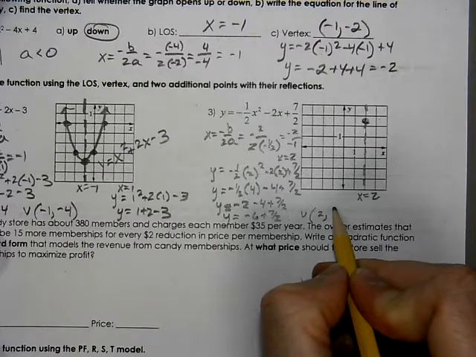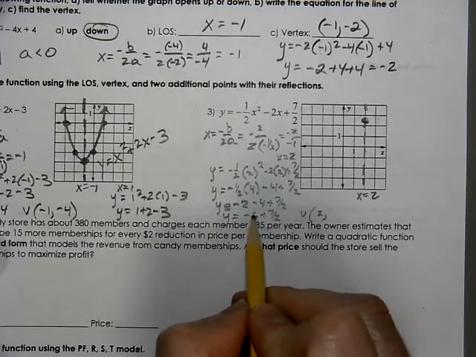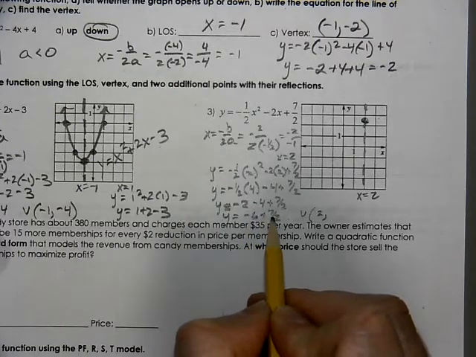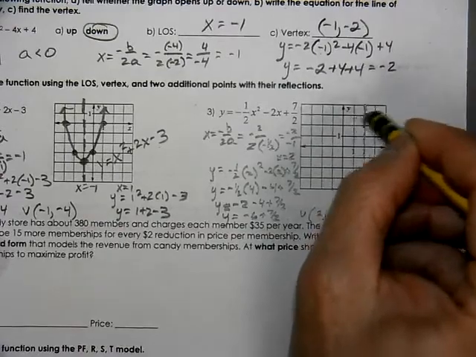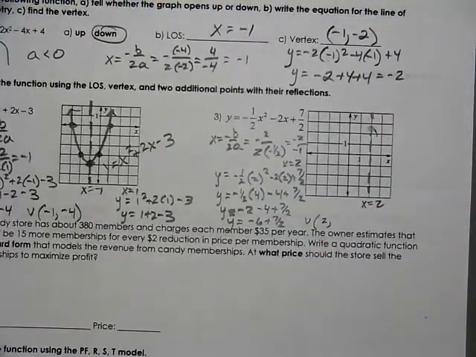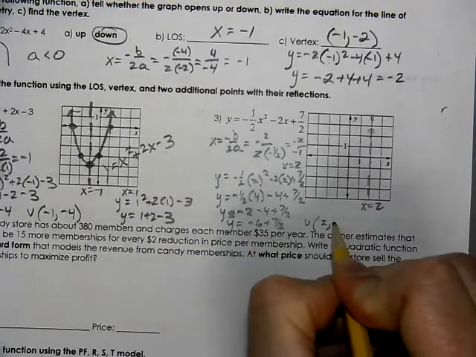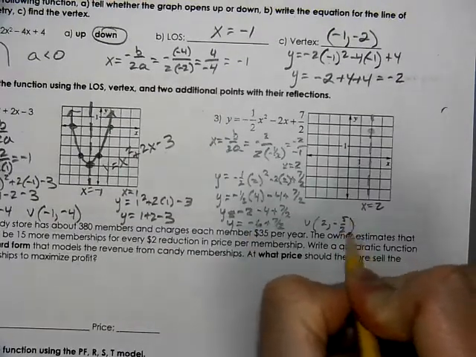and actually that'll be at negative 5 halves.